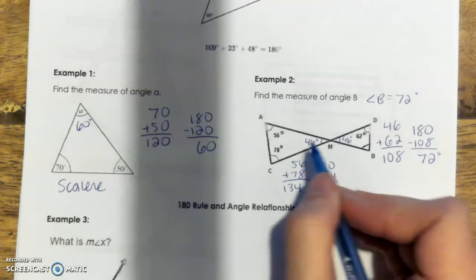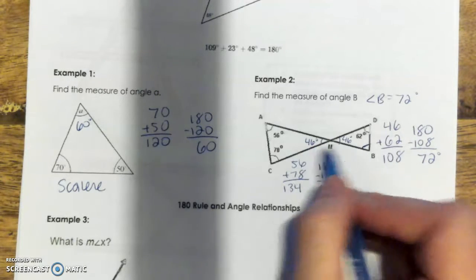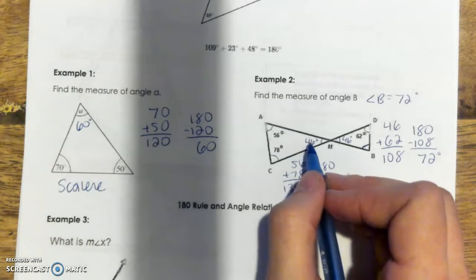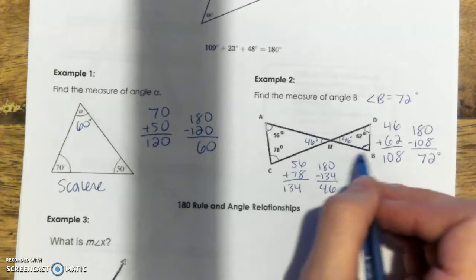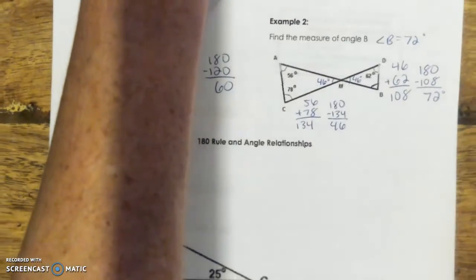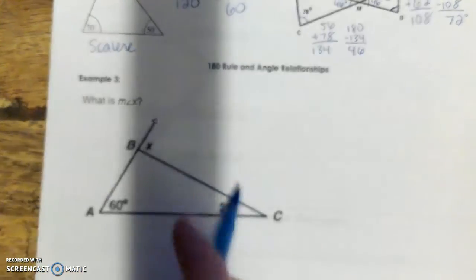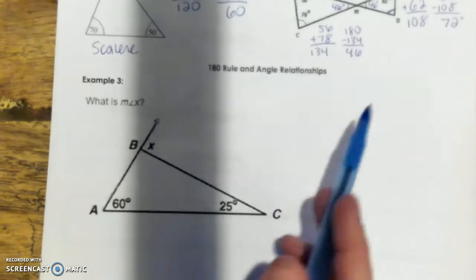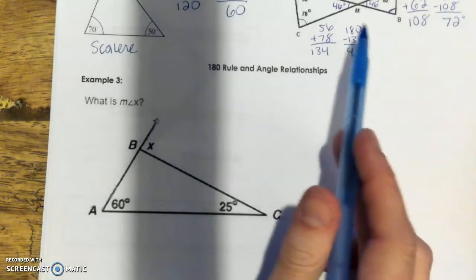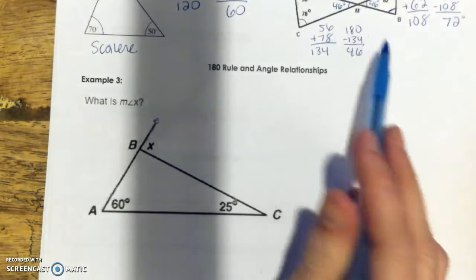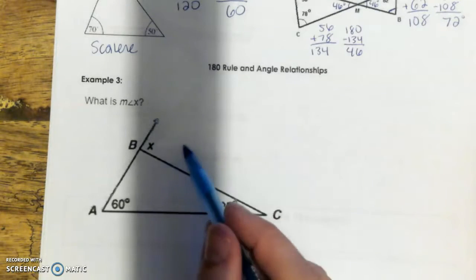So it looked difficult, but you really were just doing the triangle sum theorem twice. Once for this triangle, which helped me to get this missing angle over here, and again for this little triangle. All right, example 3. 180 rule and angle relationships. We actually already did 180 rule and angle relationships in example 2 because it used vertical angles, right? So here's a little difficult.